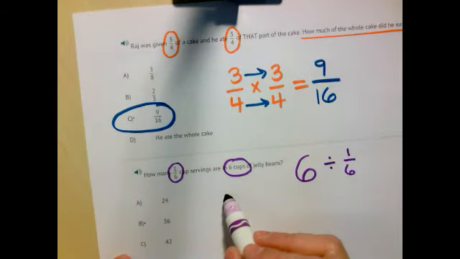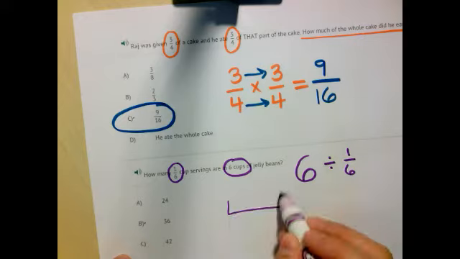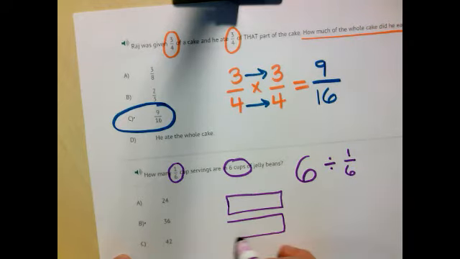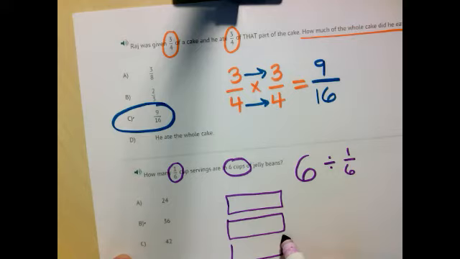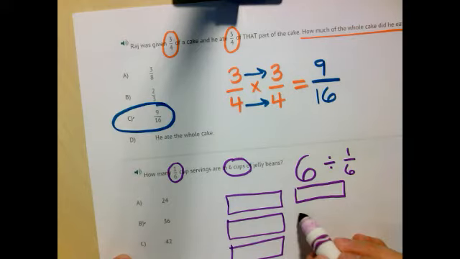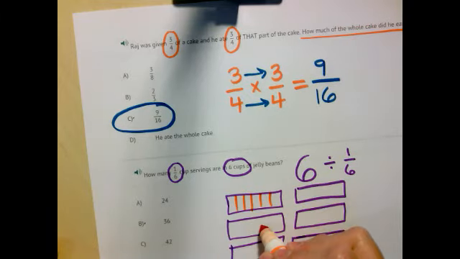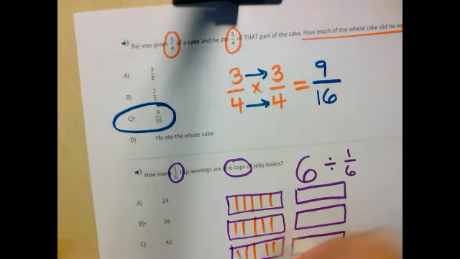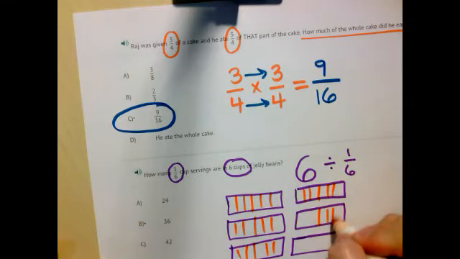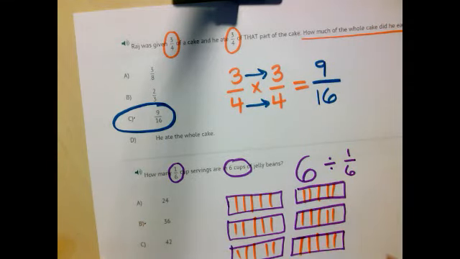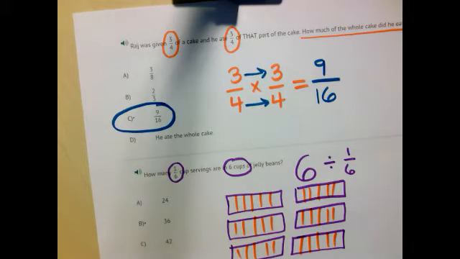So I could draw a model here. There's 1, 2, 3, 4, 5, and 6. And if I chop each of those 1 cup servings into 6 cups, and those are not beautiful, but so I chop those into 6 cups, or sixths in each cup. How many 1/6 do I have here?